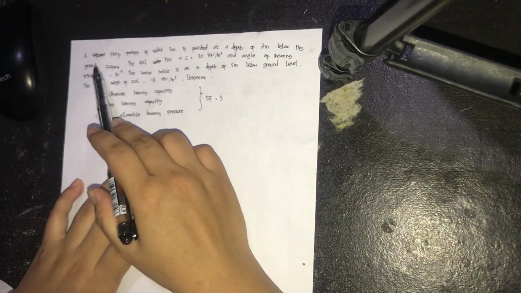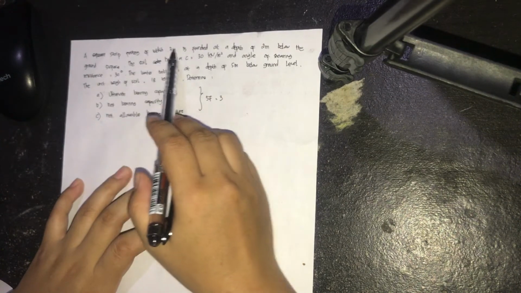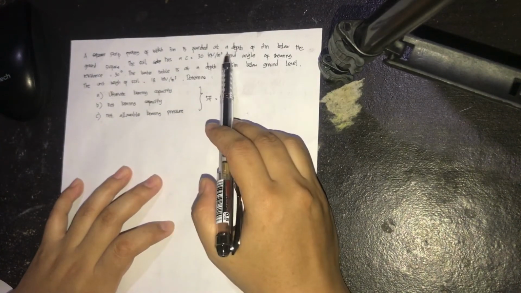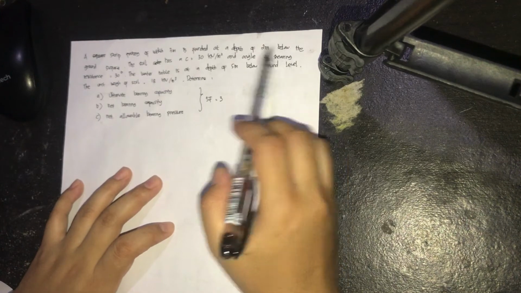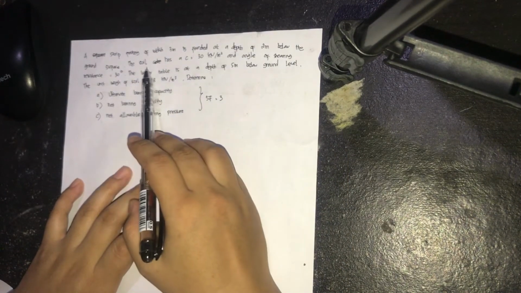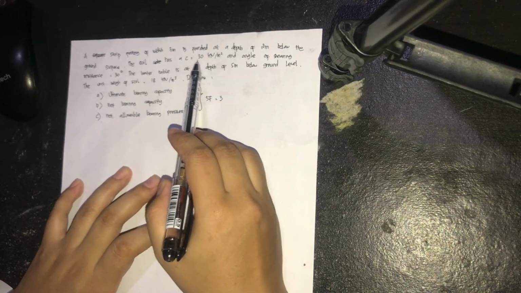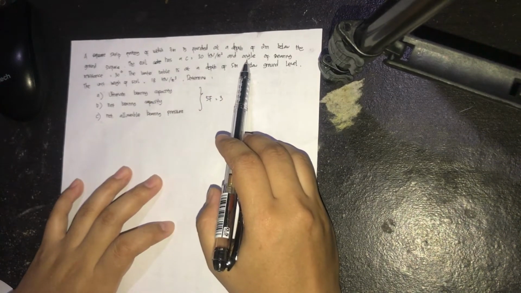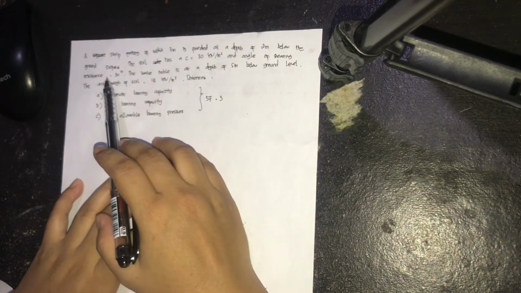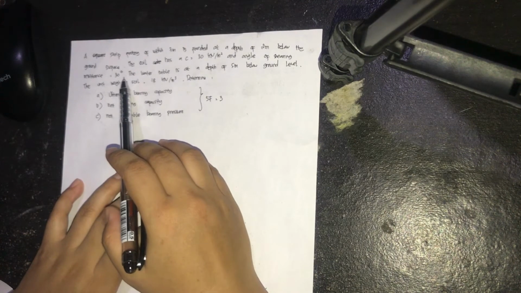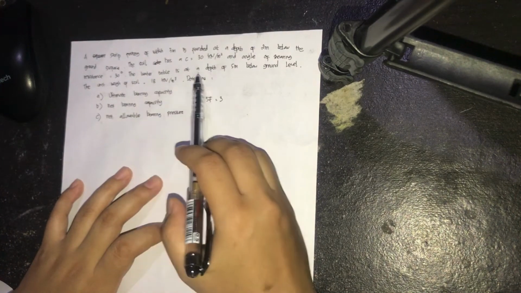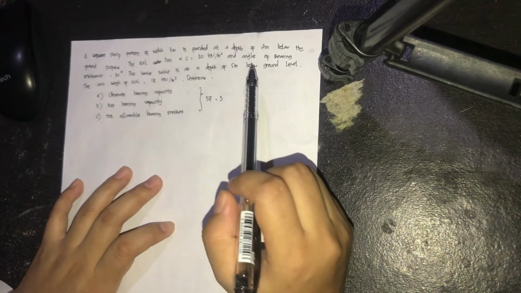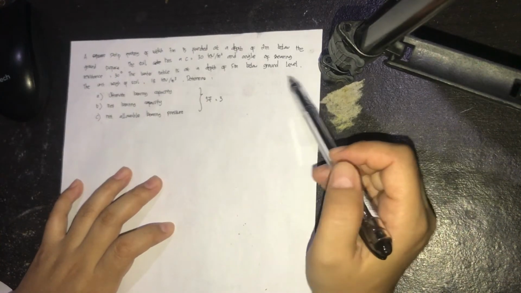Here it says that a strip footing of width 3 meters is founded at a depth of 2 meters below the ground surface. The soil has a c equals 30 kilonewton per meter square and angle of shearing resistance equals 30 degrees. The water table is at a depth of 5 meters below the ground level.